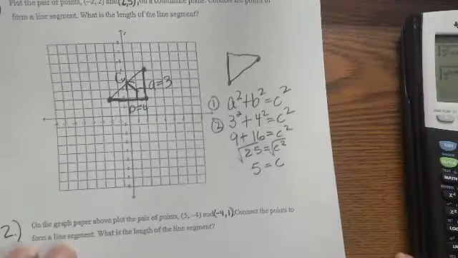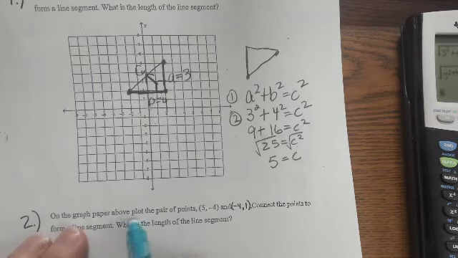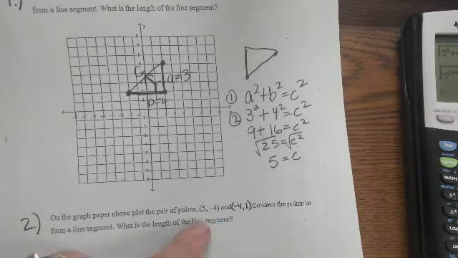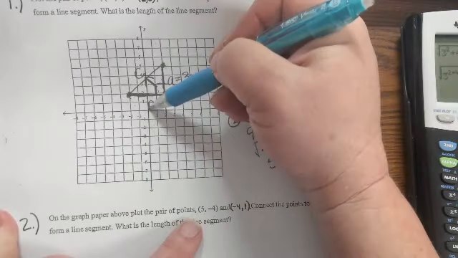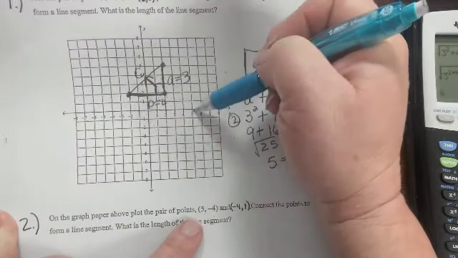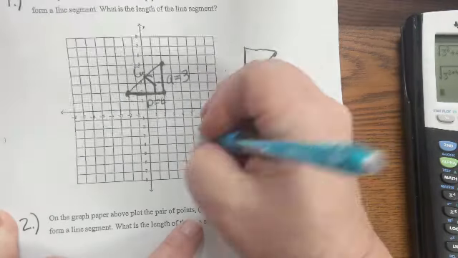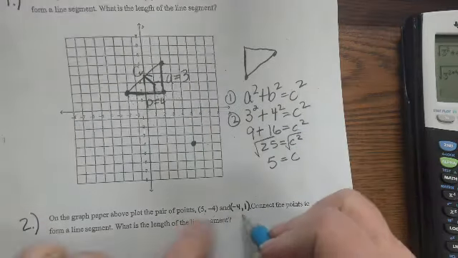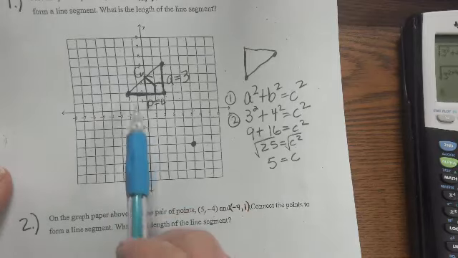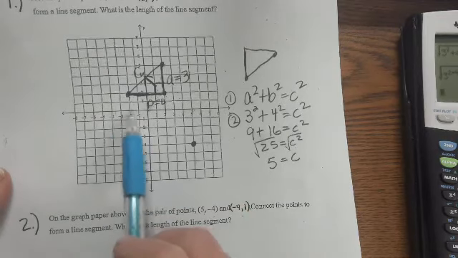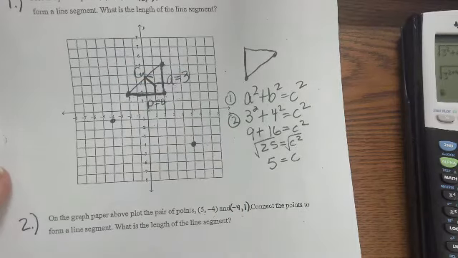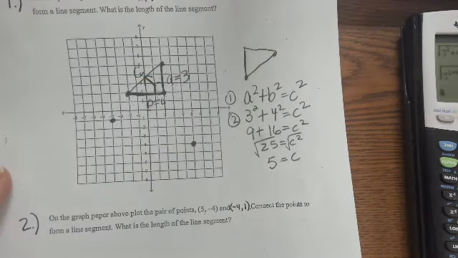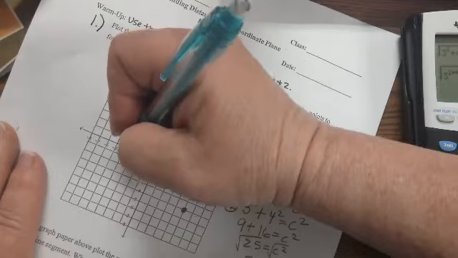All right, number 2 says, on the graph paper above, plot the pair of points. We can use the same grid. I've got 5, -4. So you always start at the origin, then you go over to 5 and down to -4. Then it says -4, 1. So I'm back at the origin, I go over to -4 and down to 1. All right, then I draw a line from here to here.